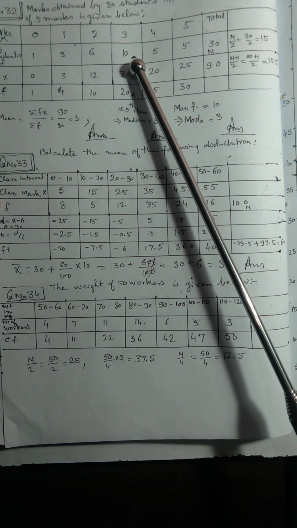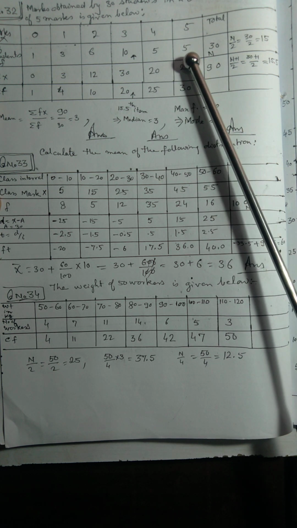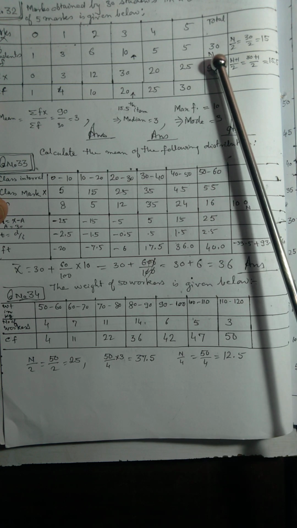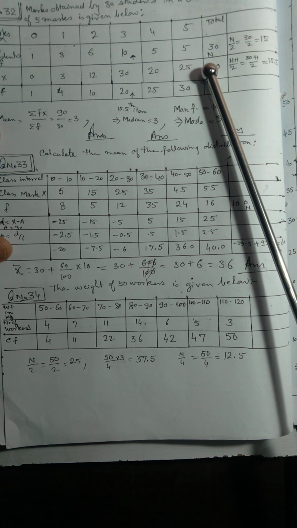6 students scored 2 marks. 3 marks obtained by 10 students. 4 marks obtained by 5 students. 5 marks obtained by 5 students. So the total number of students is 30. That is the value of n.